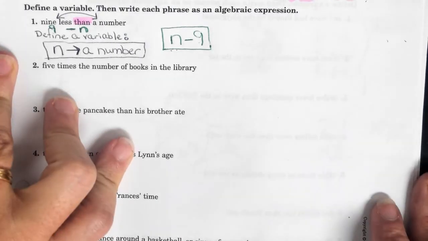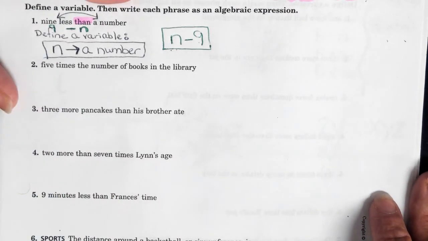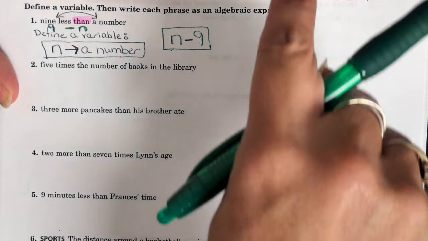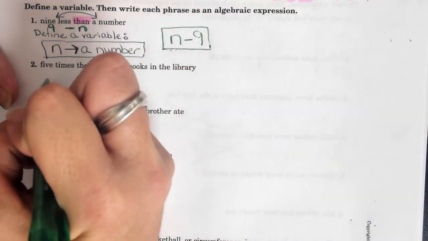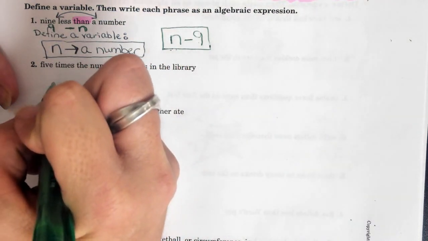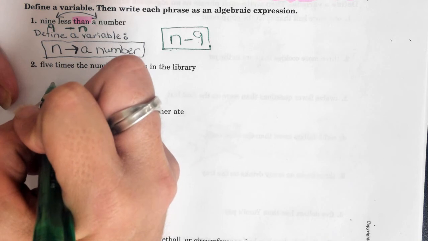What if it's addition, then do you have to flip it around? We only flip it when there's the word than. Okay, so let's read number 2. It says than in an addition problem? Right. Yeah, you would flip it.